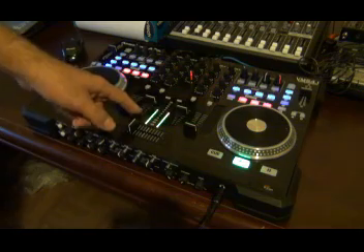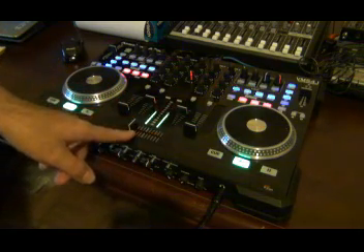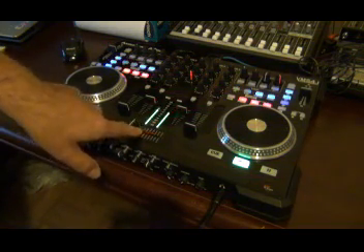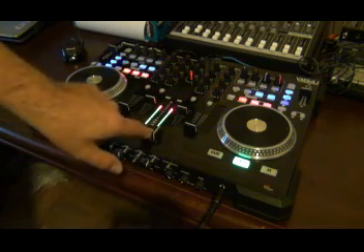Now it's deck 1, deck 2, 1, 2, both, 1, 2, both, 1, both, 1, 2.